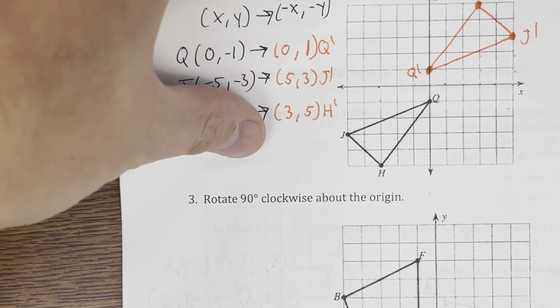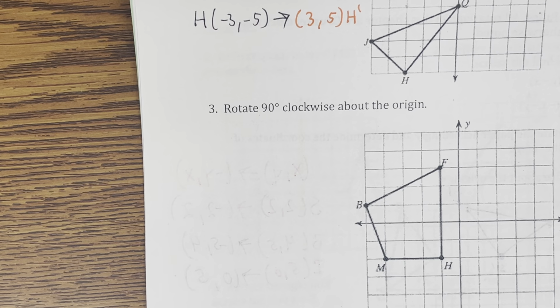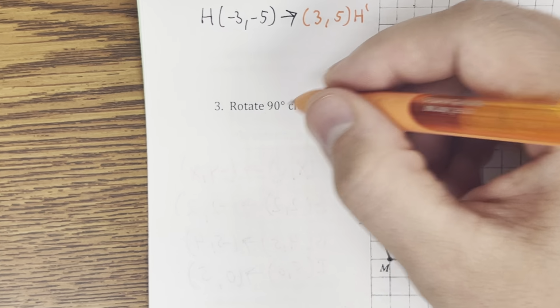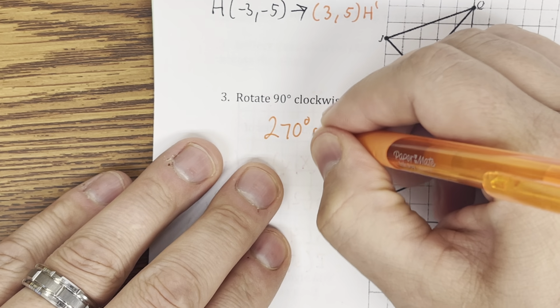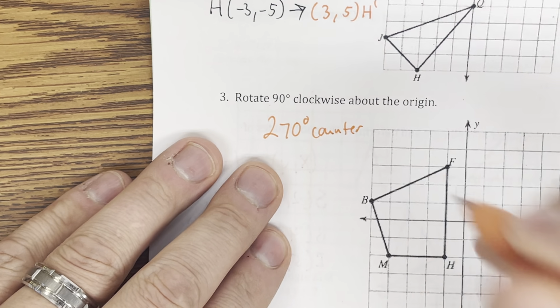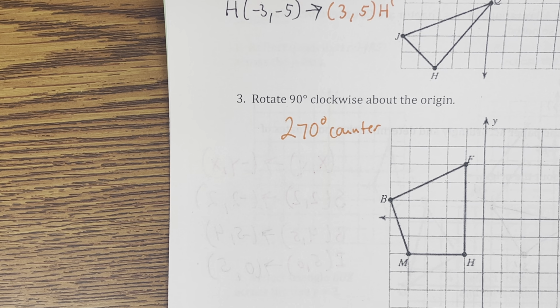This next one says we're going to go 90 degrees clockwise. Now, we said all of our rotations are counterclockwise. So the same thing as 90 degrees clockwise would be 270 degrees counterclockwise. So we have to use the 270 degree counterclockwise rule.